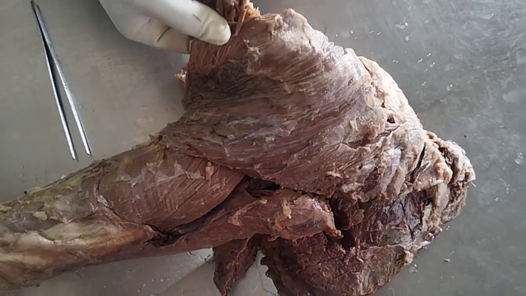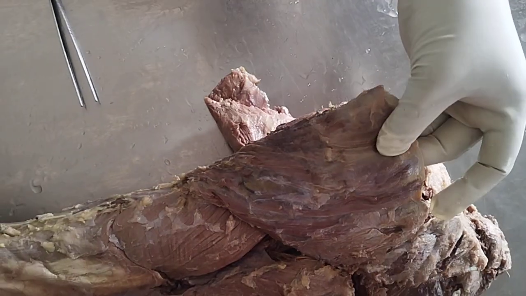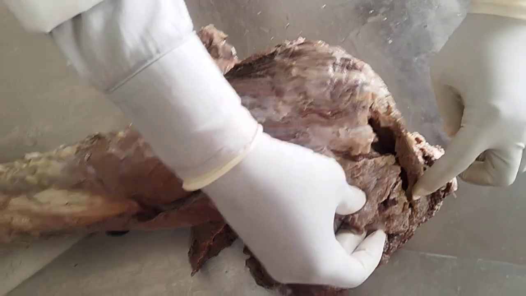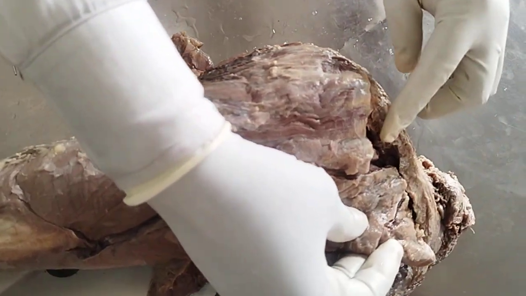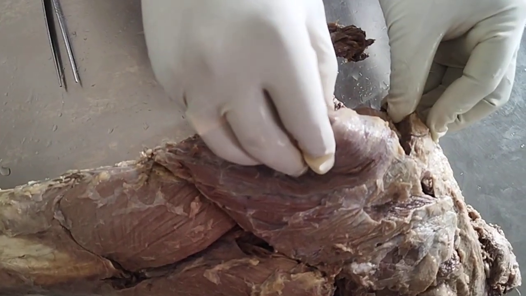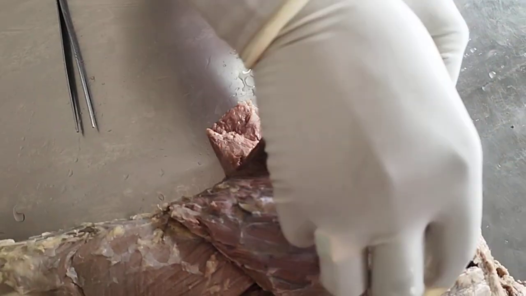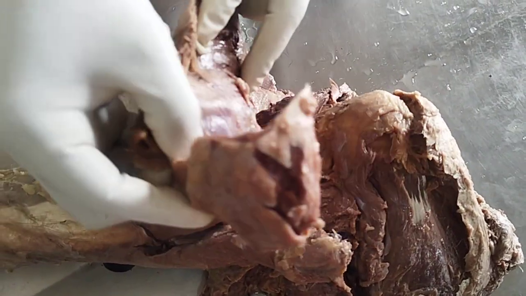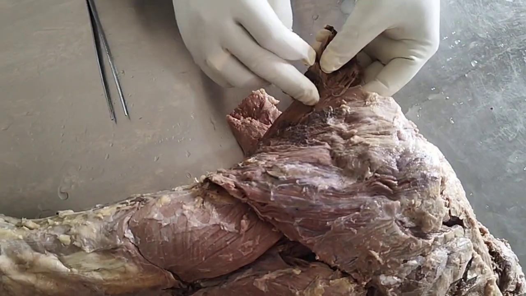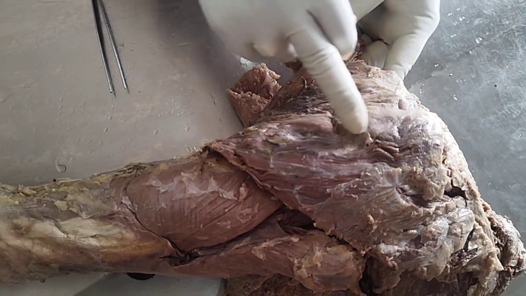These are the anterior fibers. This is the lateral fibers. These are the posterior fibers. Posterior fibers arise from the spine of the scapula. Lateral fibers arise from the acromion process of the scapula. Anterior fibers arise from the clavicle. After separating this, we can identify the deltoid muscle. It is a multipennate muscle. Remember this: multipennate. Anterior and posterior fibers are unipennate and lateral fibers are bipennate.